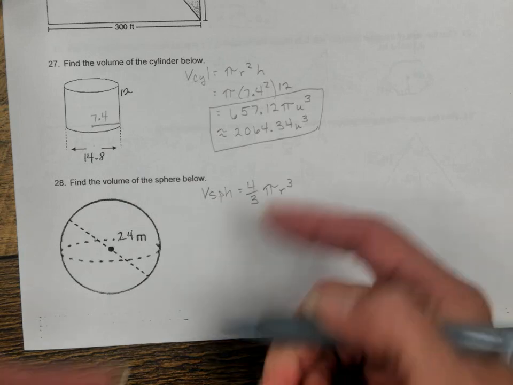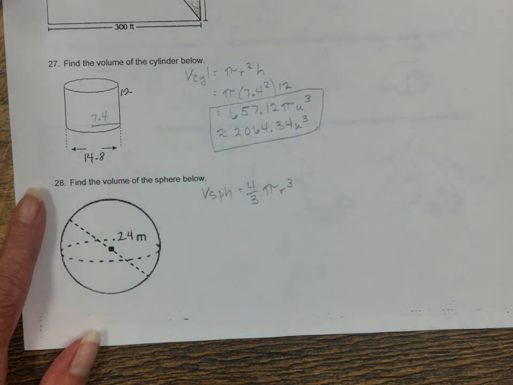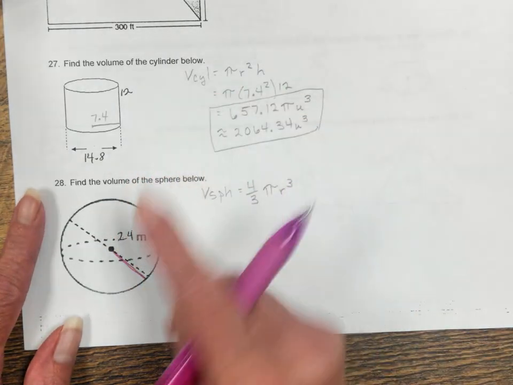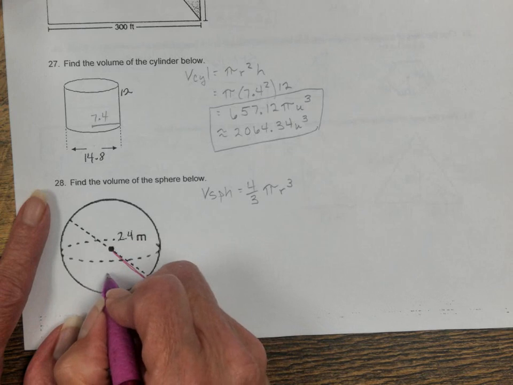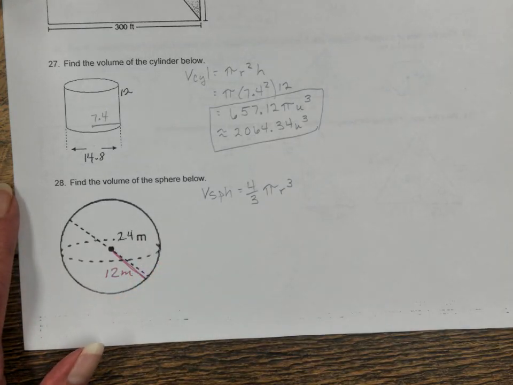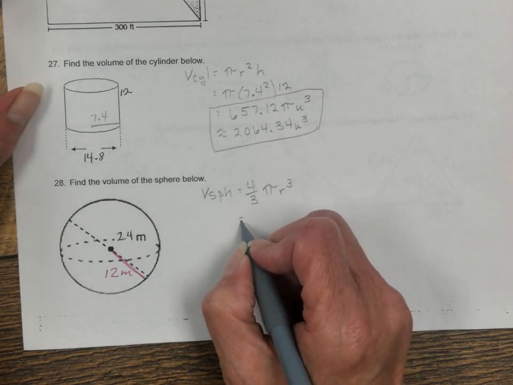So the only thing I need is the radius, and I'm given the diameter. So once again, from the center to the edge is my radius. It is half of my diameter. So 12 meters is my radius. And that's the only thing I needed to be able to go and fill in my equation.